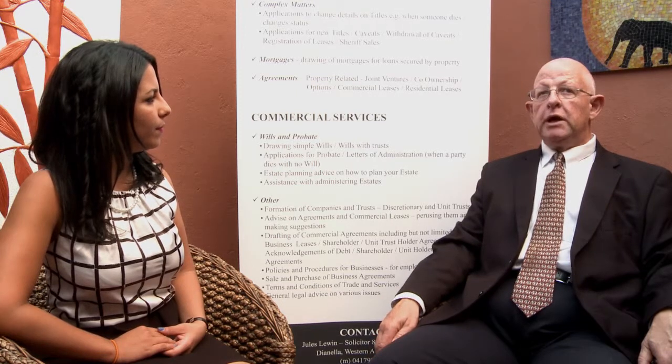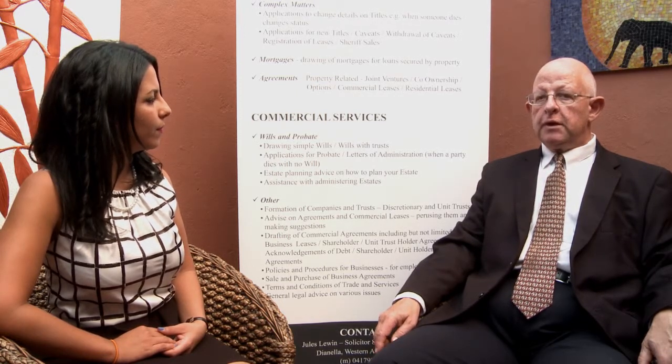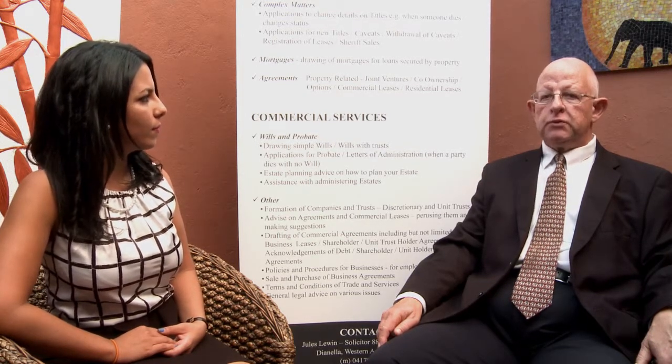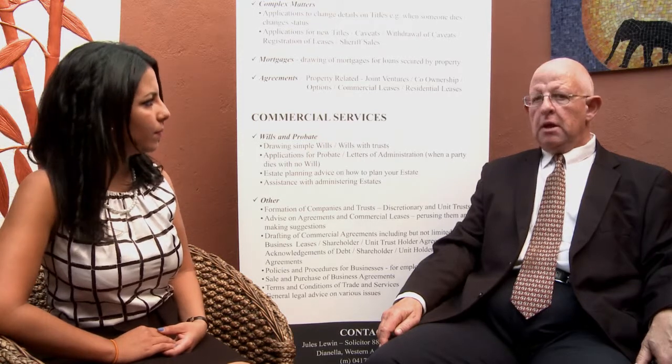There's a very simple way of doing a vendor finance which has been around since 1972, and that's called a terms contract. A terms contract is governed by the Sale of Land Act in Western Australia, and it works like this. Someone sells someone else a property. The purchase price is, say, $300,000.